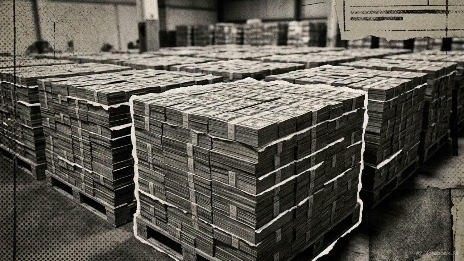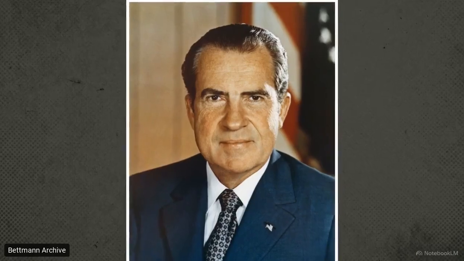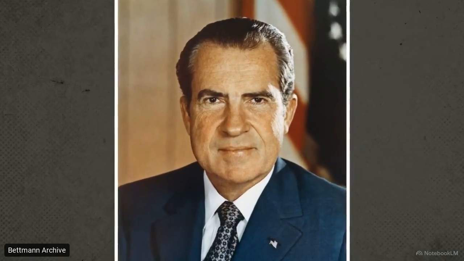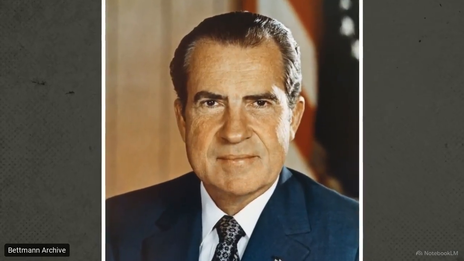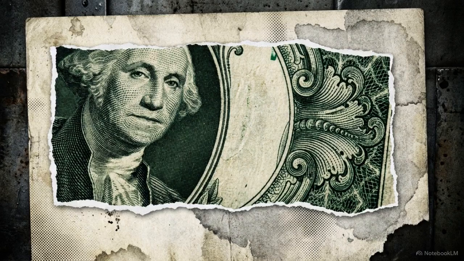By 1971, this system hit a critical failure point. The United States had printed far more currency than it actually had in its gold vaults. As foreign nations realized the math didn't add up, they panicked and began demanding their physical gold back. Facing a total drain of the national reserves, President Richard Nixon issued an executive order that severed the tie between the dollar and gold. Overnight, the currency backing global trade became backed by nothing but a government promise.